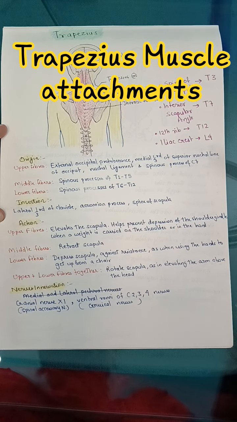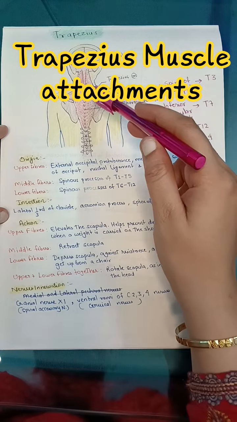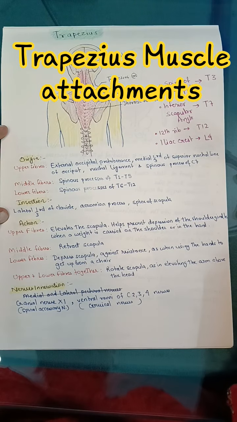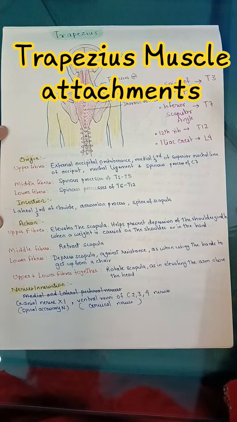So moving on to the insertion now, the upper fibers insert on the lateral 1/3 of the clavicle, the middle fibers insert on the acromion process, and the lower fibers insert on the spine of scapula.